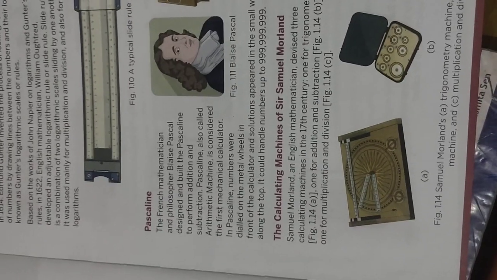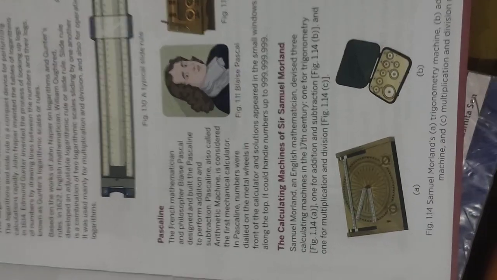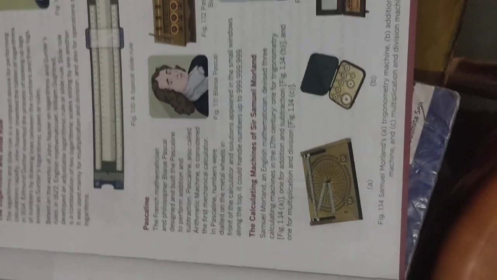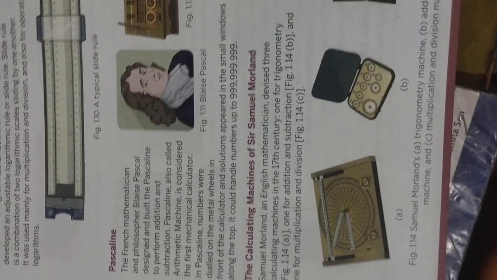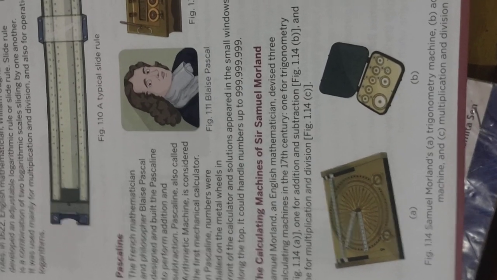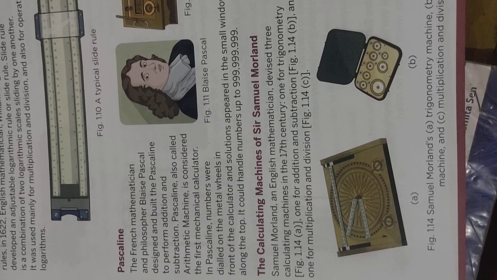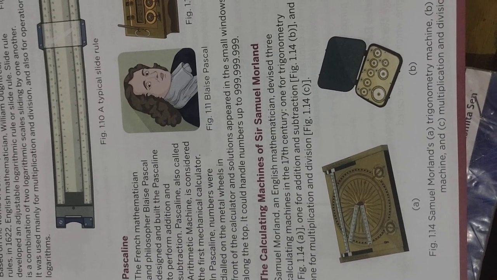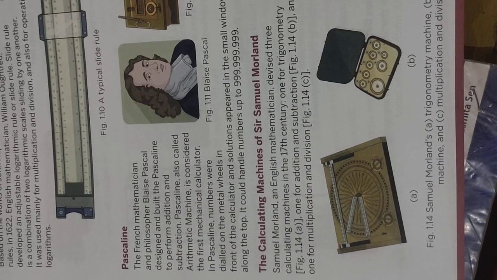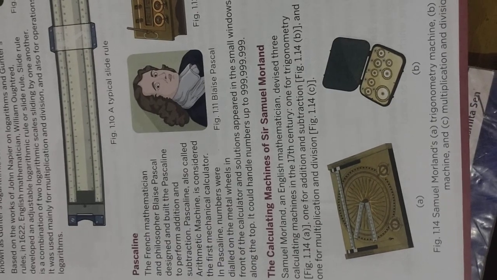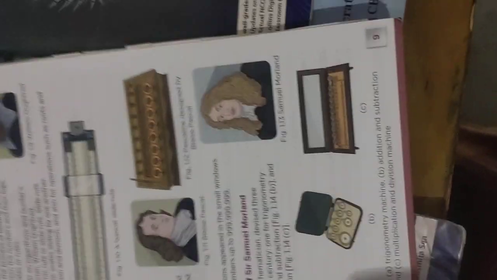Now after that, the calculating machines of Sir Samuel Morland, who developed easy mathematics. Samuel Morland, an English mathematician, devised three calculating machines in the 17th century: one for trigonometry, one for addition and subtraction, and one for multiplication. These are the three machines, 1, 2, 3. So you can easily understand them.